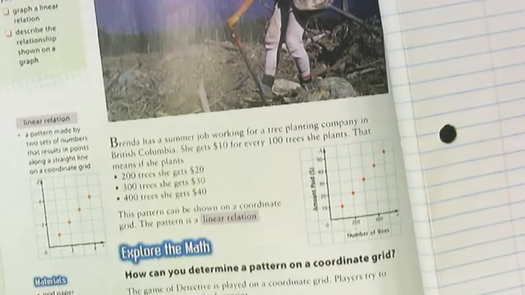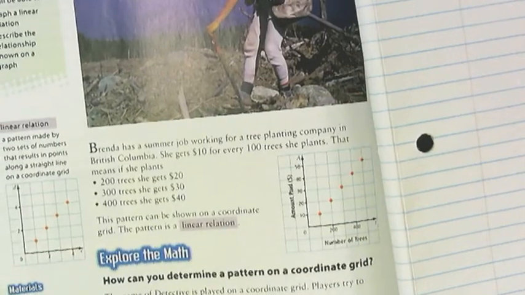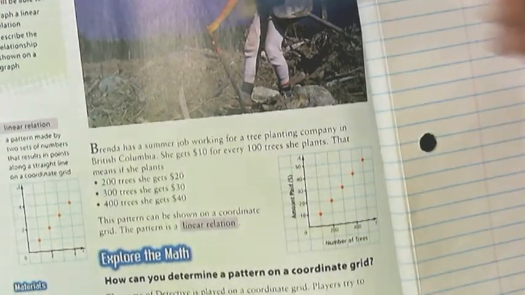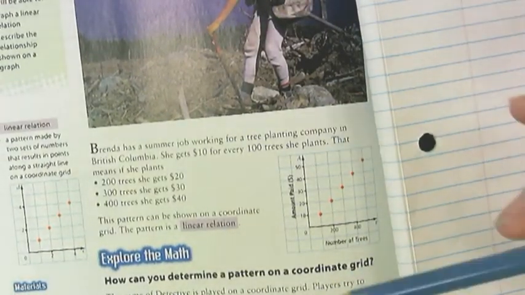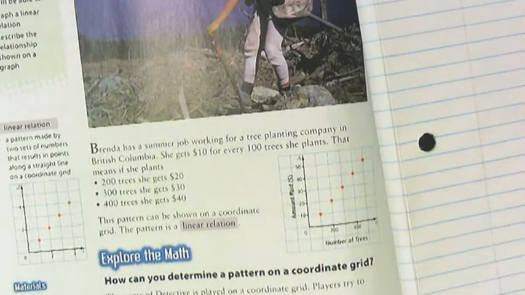Brenda has a summer job working for a tree planting company in British Columbia. She gets $10 for every 100 trees she plants. That means that if she plants 200 trees, she gets $20. If she plants 300 trees, she gets $30. If she plants 400 trees, she gets $40. The pattern can be shown on a coordinate grid, and that pattern is called a linear relation. So when we're talking about linear relations, it's the relationship between numbers graphed onto a coordinate grid.